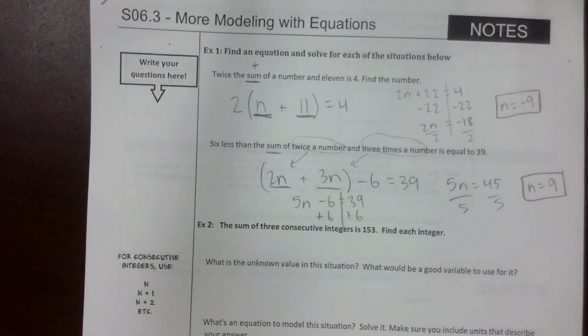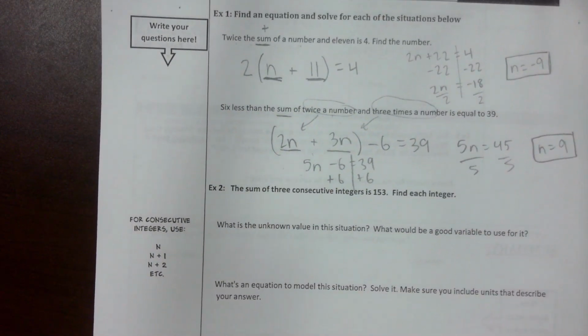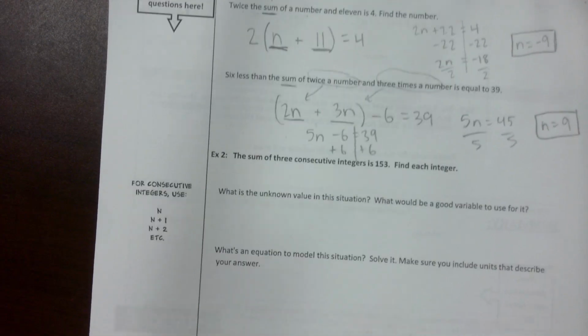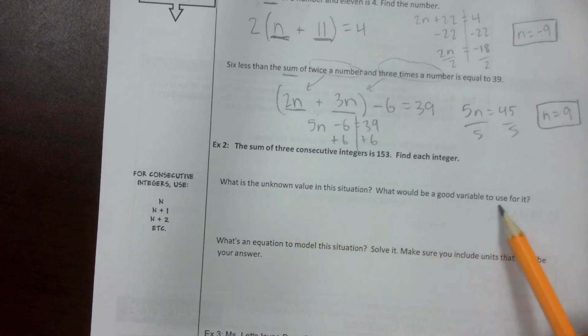Amazing. All right, now we have a new type of problem called consecutive integers. So consecutive means right next to each other, right? Like instead of skipping a year, consecutive would be every year. Okay, so the sum of 3 consecutive integers is 153. Find each integer. So what is the unknown value in this situation? What would be a good variable to use for it?